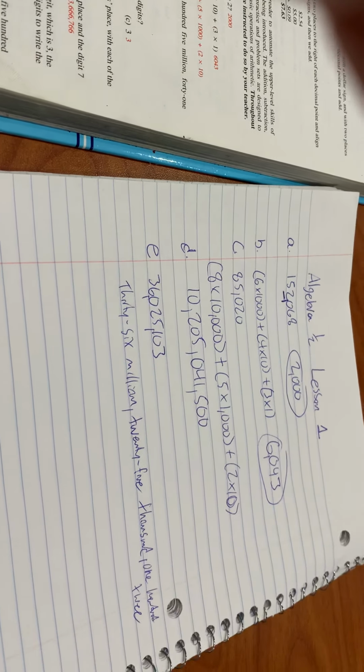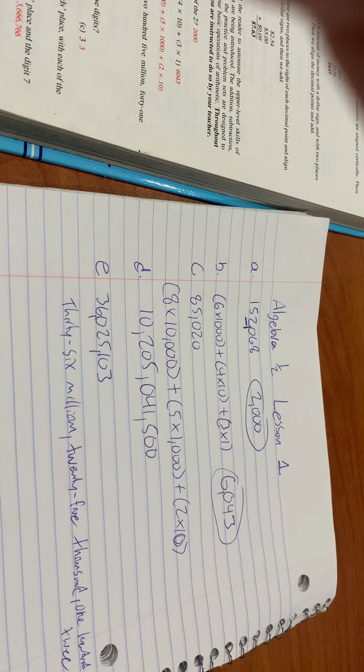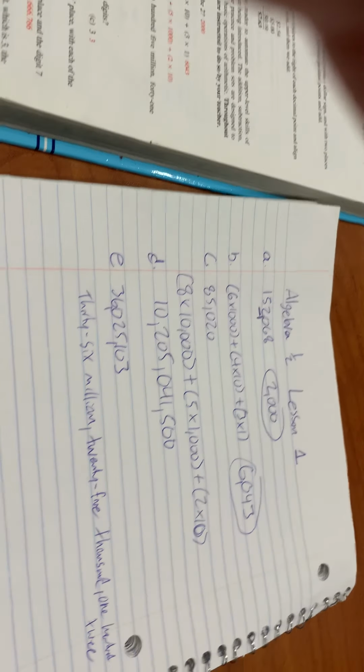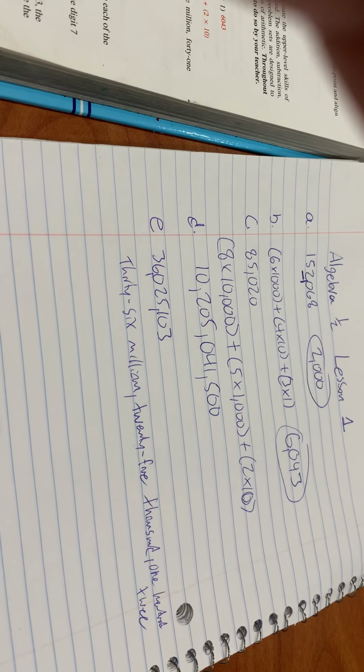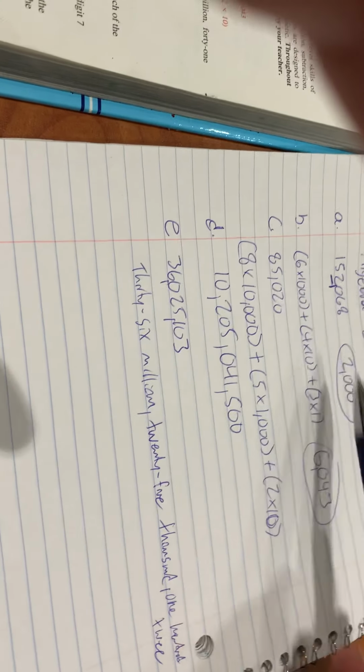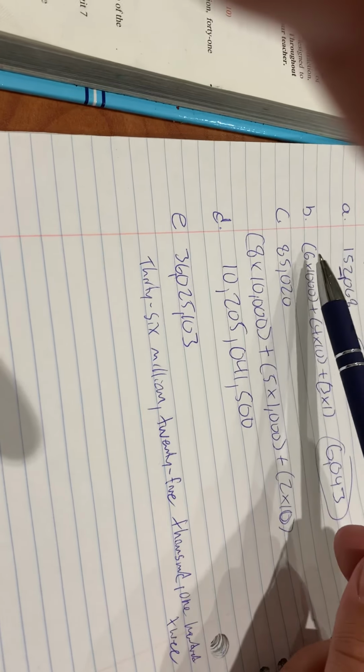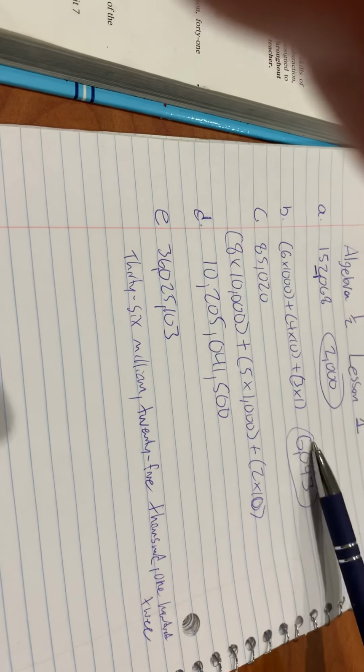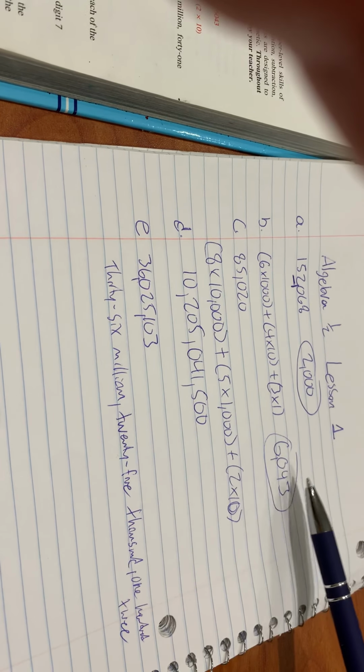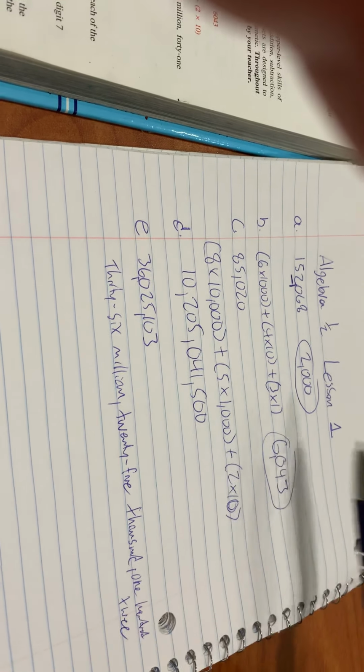Letter B and C have to do with going from expanded notation to standard notation, and then vice versa, taking standard notation and putting it in expanded notation, going between those two forms. So letter B says to write this in standard notation. So if I have 6 times 1,000, that means I have 6 thousands, 4 tens, 3 ones. I don't have any hundreds, so I'm just going to leave a 0 in that place. So my answer is 6,043.